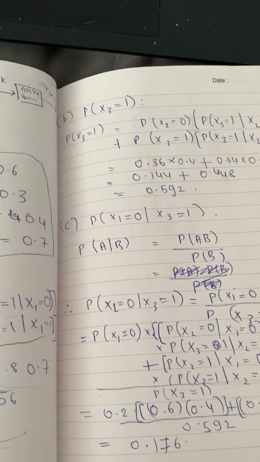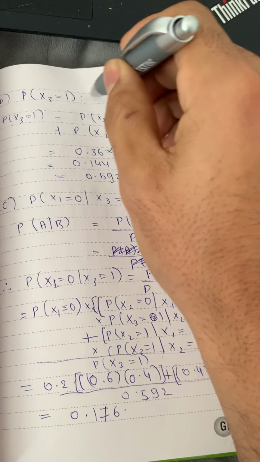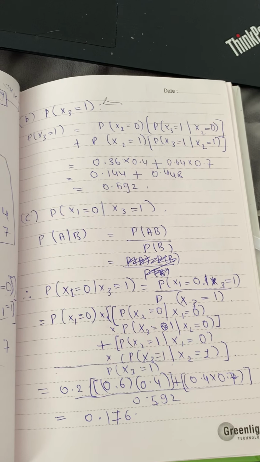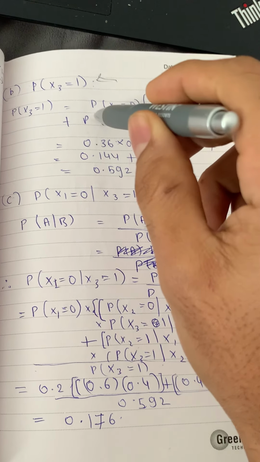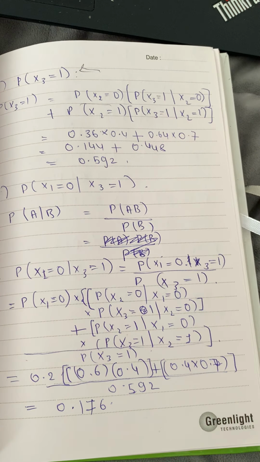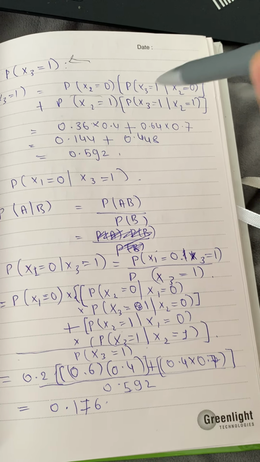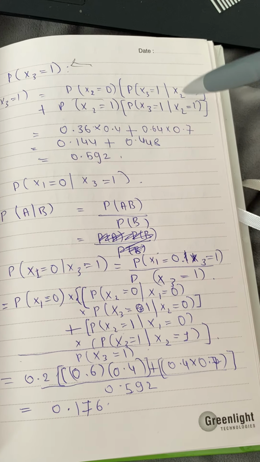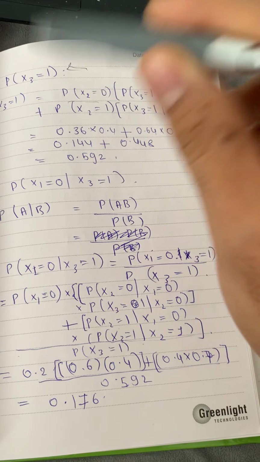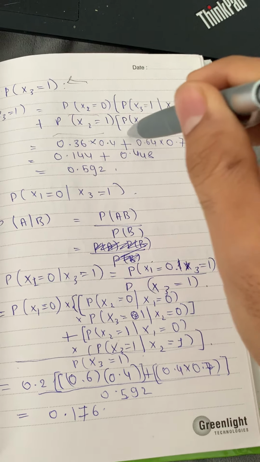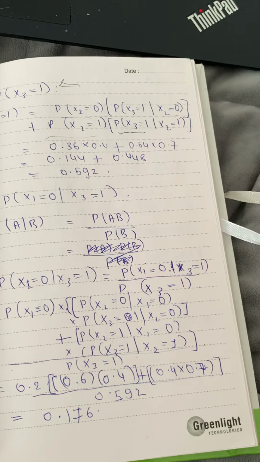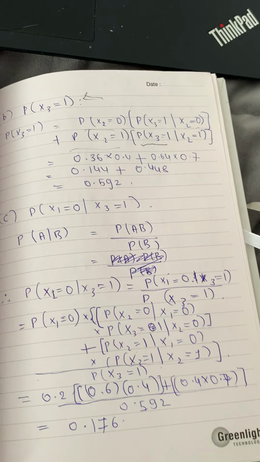So for the next part, probability of x3 equal to 1, it is a similar process. Probability of x3 equal to 1 is probability of x2 equal to 0 into probability of x3 equal to 1 with respect to x2 equal to 0, plus probability of x2 equal to 1 into probability of x3 equal to 1 with respect to x2 equal to 1.